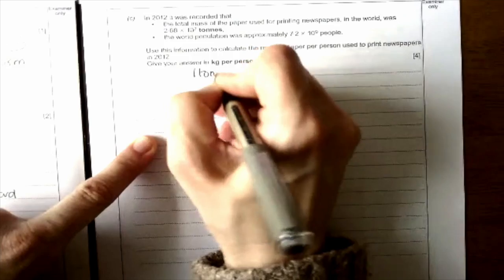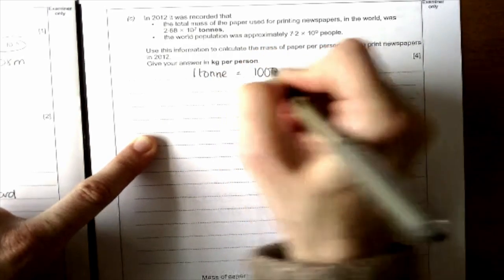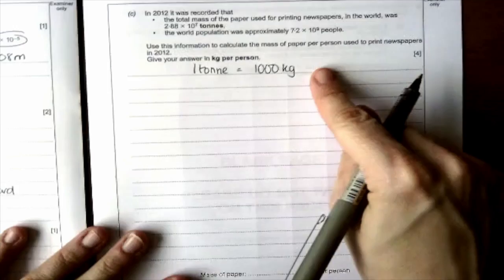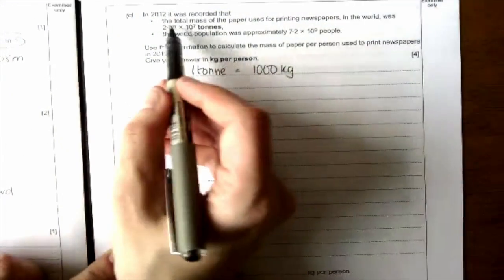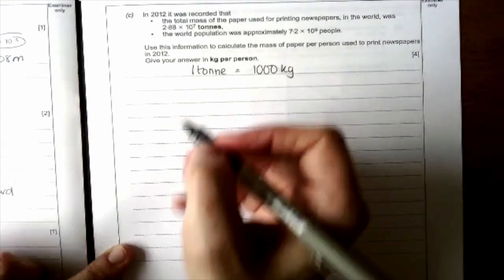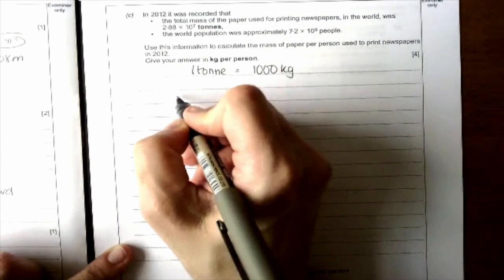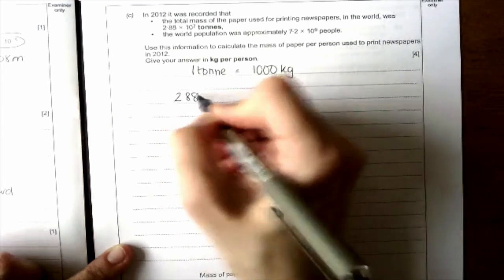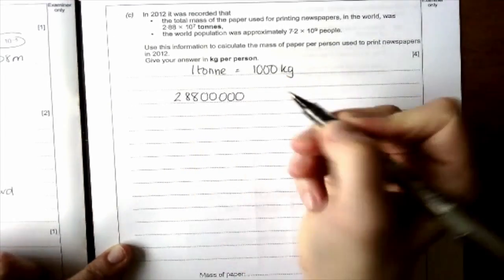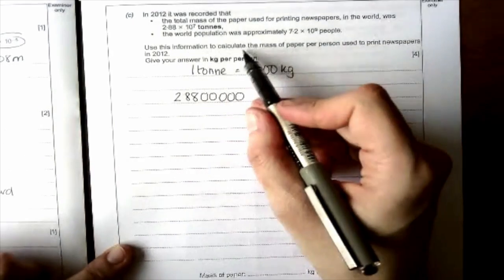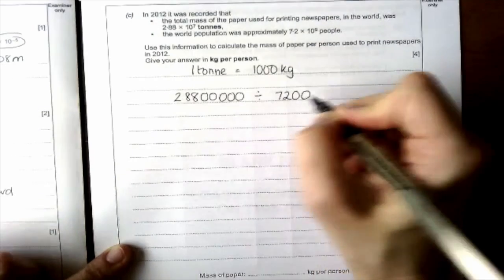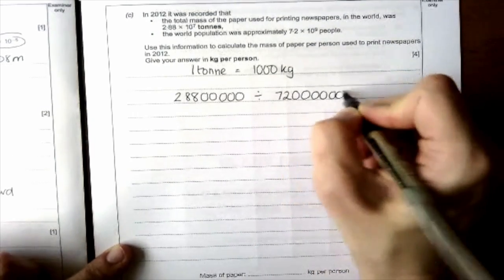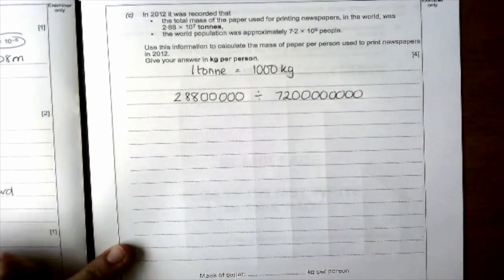Well, first of all, and this will give you 1 mark, you should know that 1 tonne is 1,000 kilograms. So I'm going to use that at the very end. So I'm going to times my answer by 1,000 at the very end. So I'm going to turn these into normal numbers. So I've got 288 with 5 zeros. And to work out the mass of paper per person, I have to do a divide. So it's 72 with 8 zeros. So 1, 2, 3, 4, 5, 6, 7, 8.